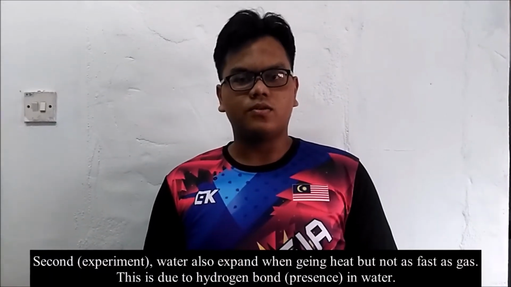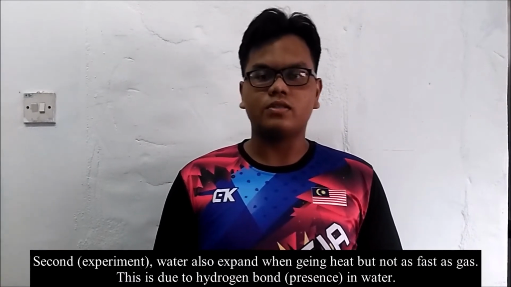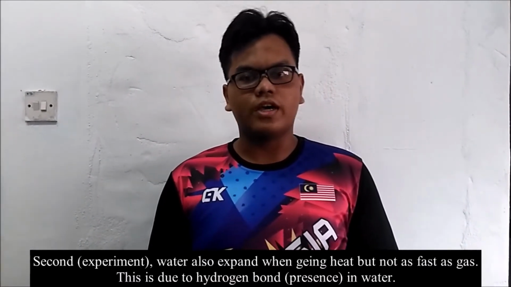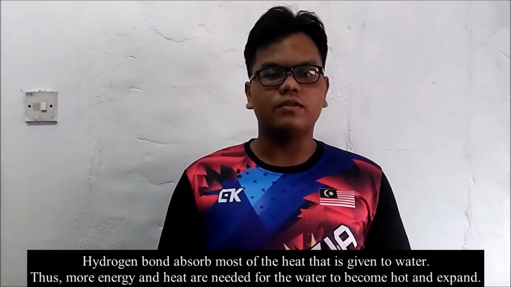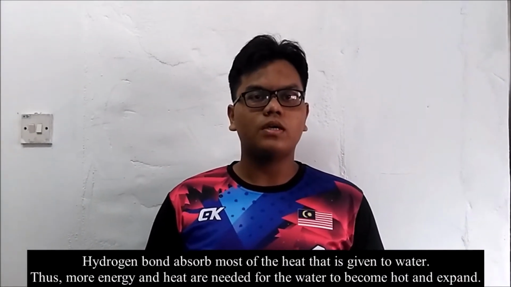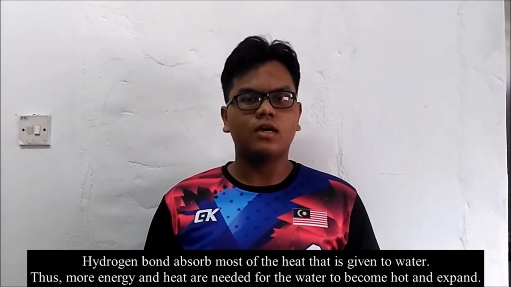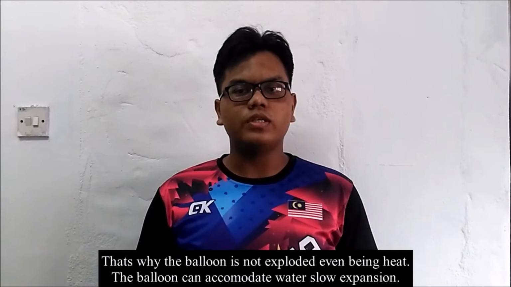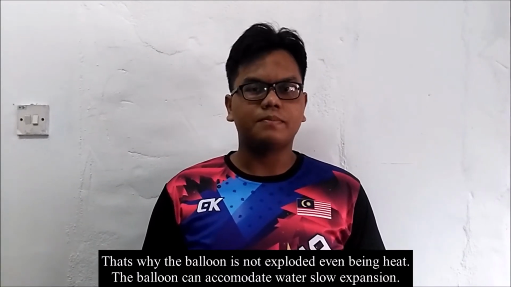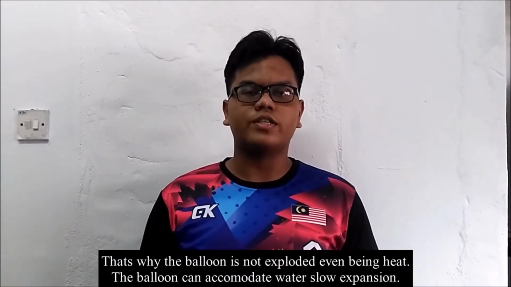Second, water also expands when heated, but not as fast as gas. This is due to the hydrogen bonds in water. Hydrogen bonds absorb most of the heat that is given to water. Thus, more energy and heat are needed for the water to become hot and expand. That's why the balloon does not explode even when heated. The balloon can accommodate water's slow expansion.